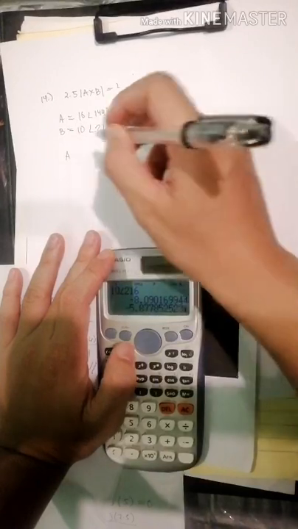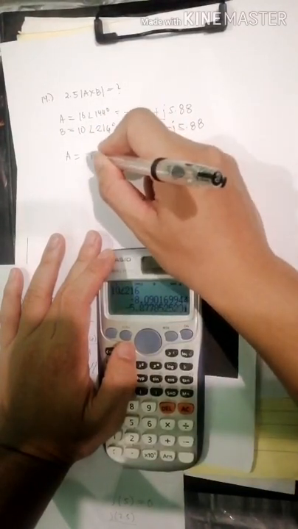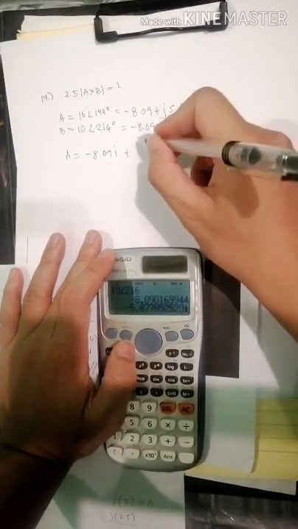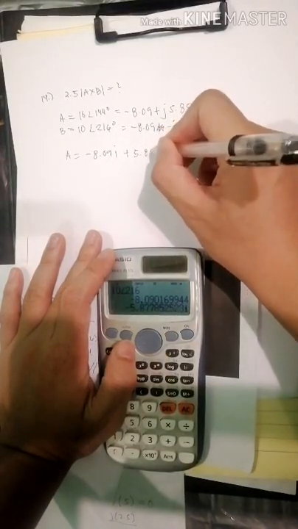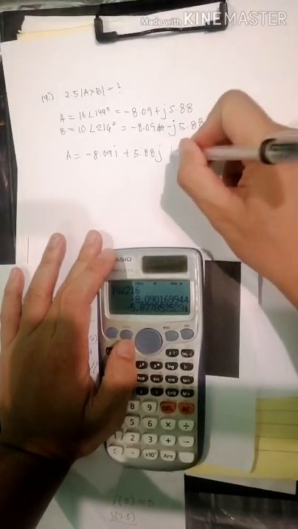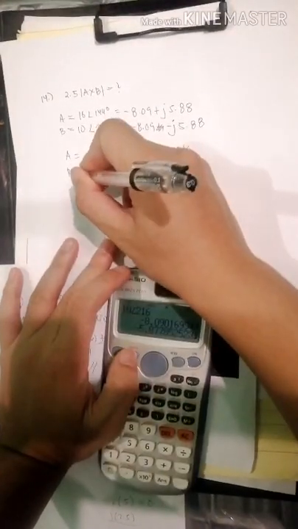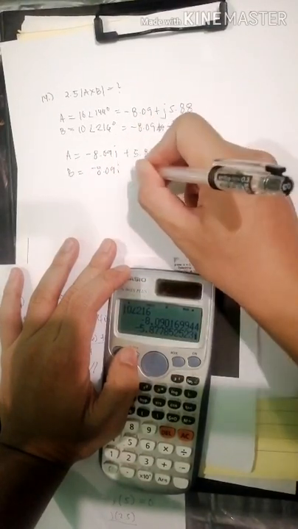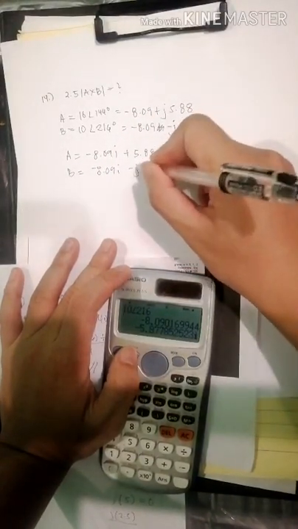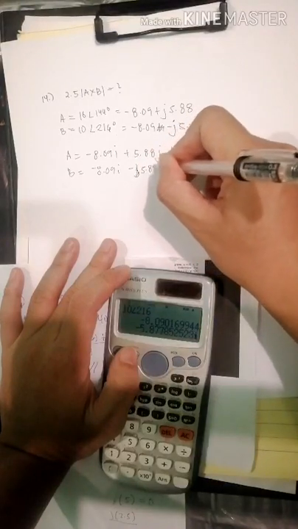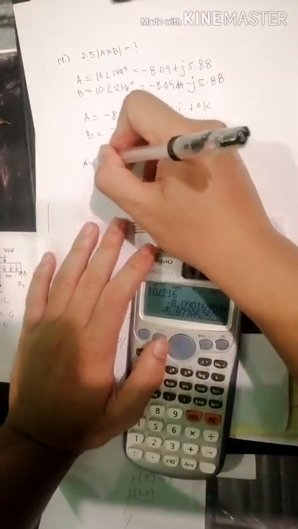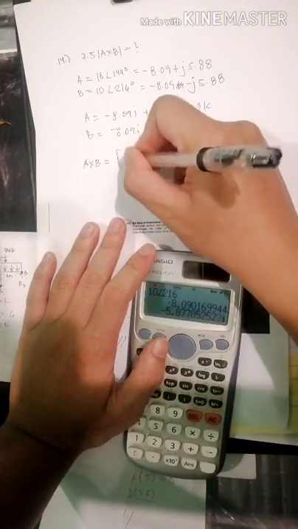So A is negative 8.09i plus 5.88j plus 0k, and B is negative 8.09i minus 5.88j plus 0k. To solve A cross B, we use a 3 by 3 matrix.